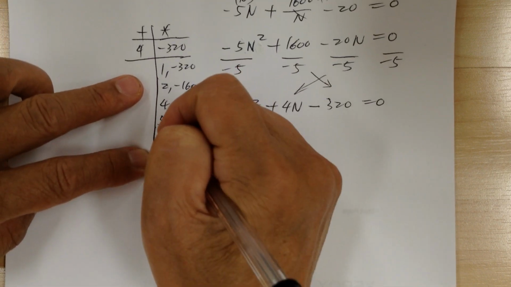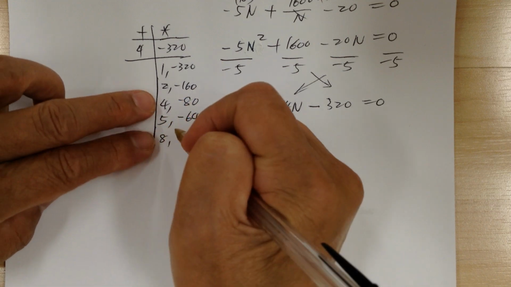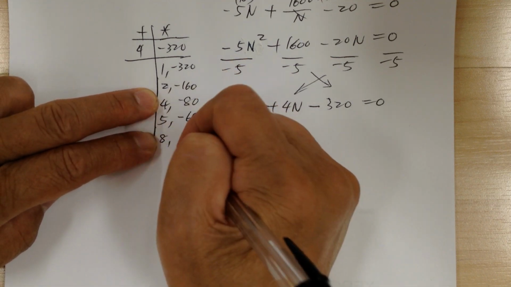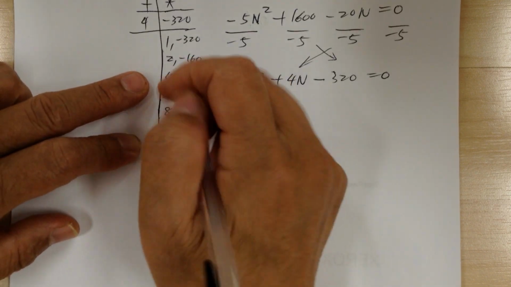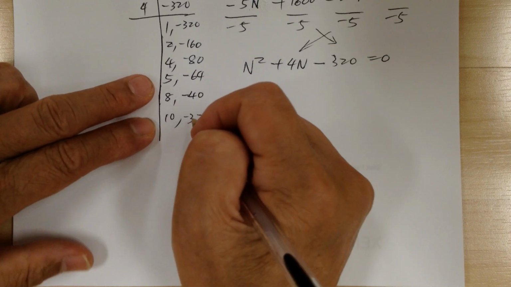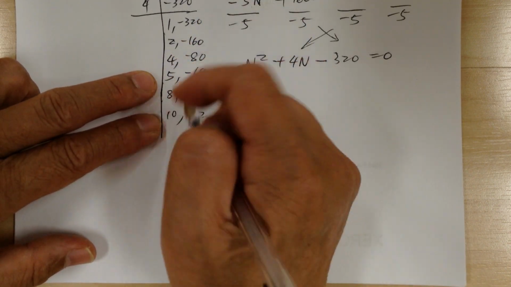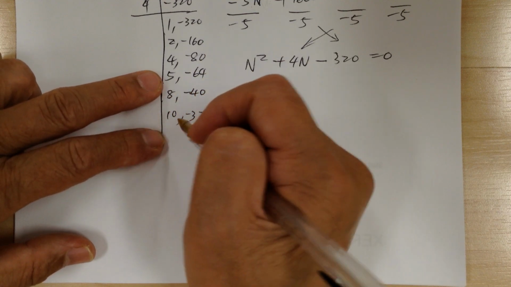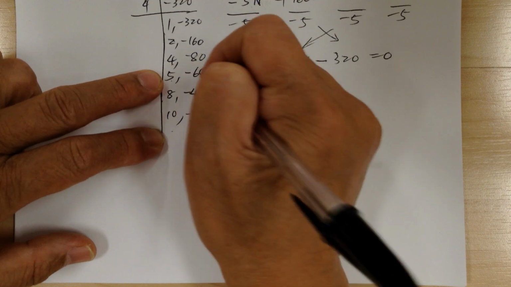So 6 you cannot do because there's no 3, right? 7, 8, you can use the 4. So this is double that, so this would be half of that. And 9 cannot, 10, negative 32. 11, 12, cannot do 12 because 12 is a multiple of 3. 13, 14, 15. 15 would be triple that, this would be 1/3 of that, so it's not going to work.